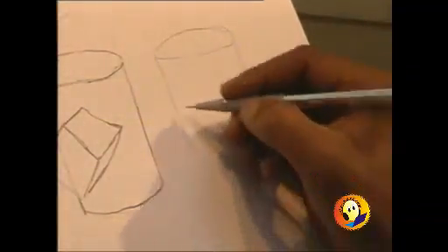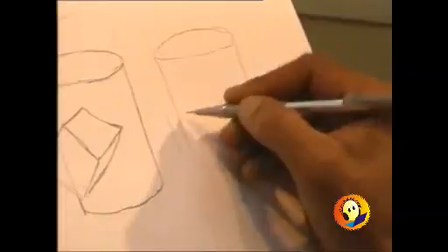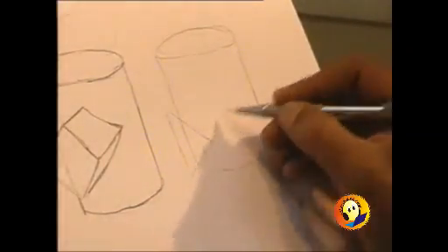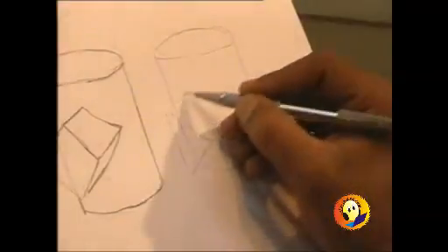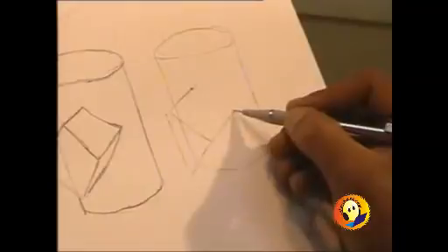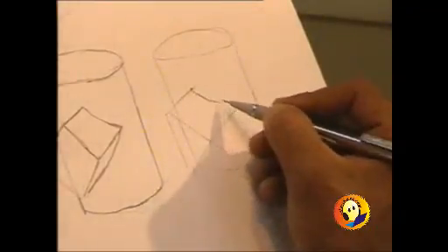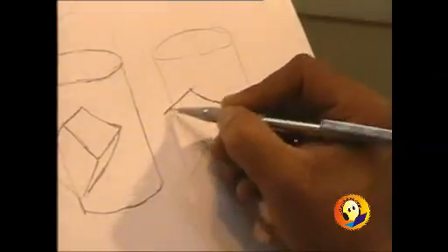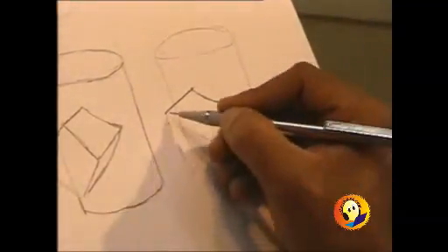Because if it is a triangular prism, say like this, which is penetrating the cylinder, then the one generator will cut here, whereas the other generator will be present till some point, and it will be a curve like this. This is how it will be seen.